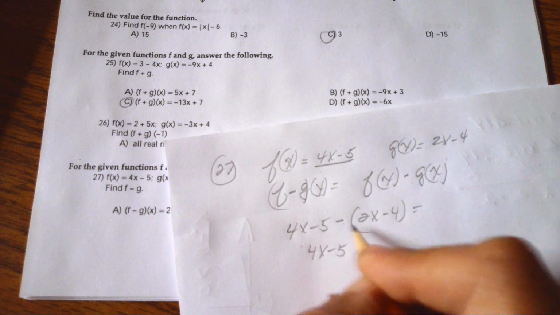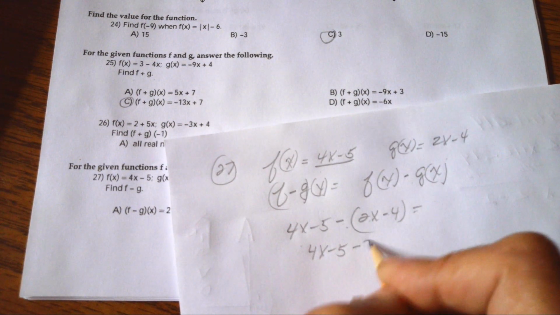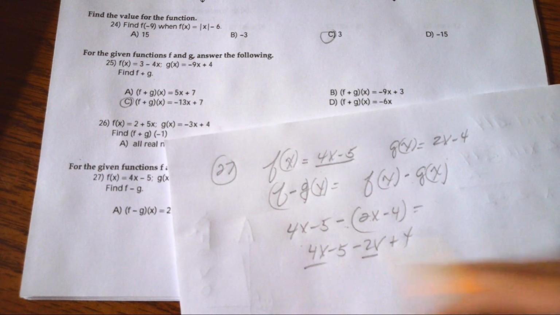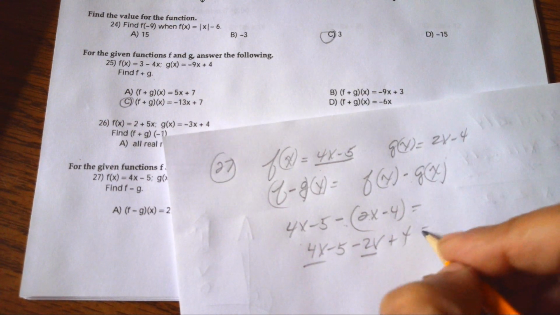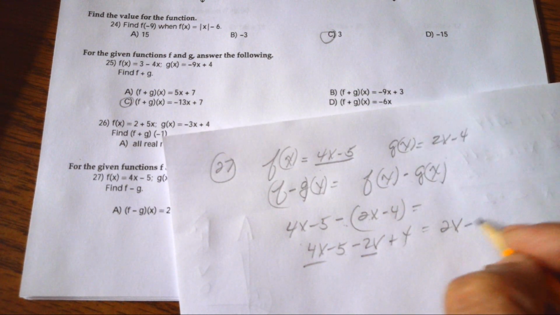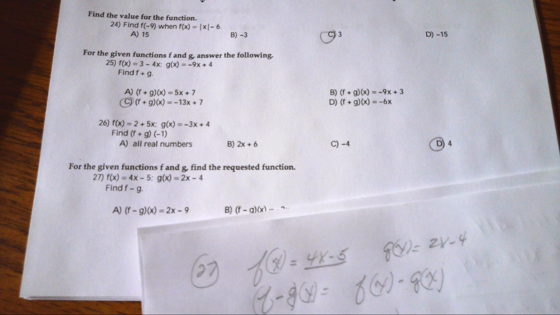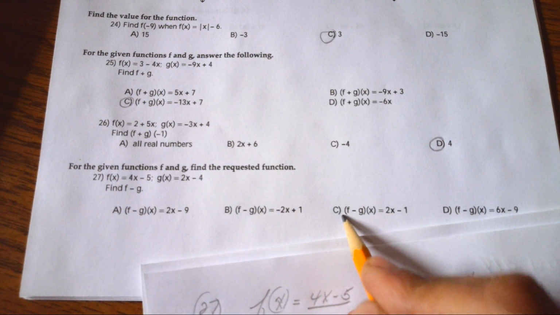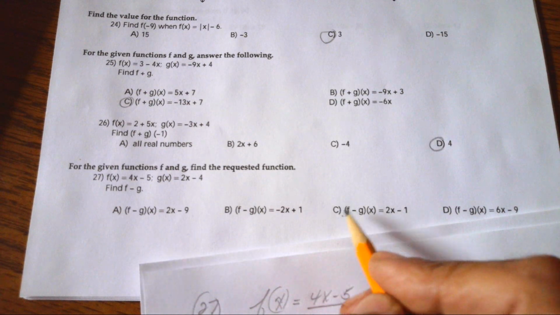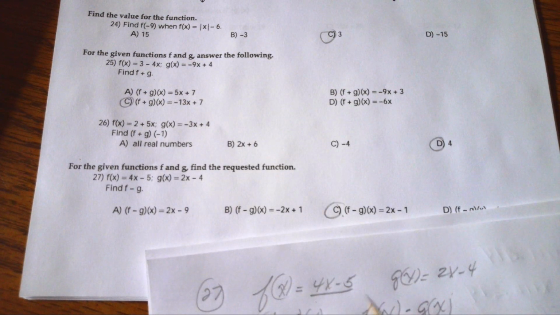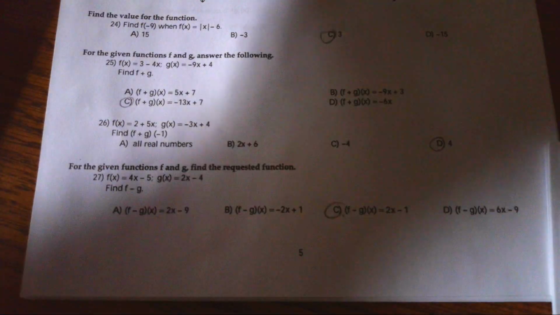So this is 4x minus 5, minus times a positive is a negative, but minus times a minus is a positive. Combining like terms, 4x minus 2x is 2x, minus 5 plus 4 more is a negative 1. 2x minus 1, letter C for number 27. There it is, 2x minus 1.